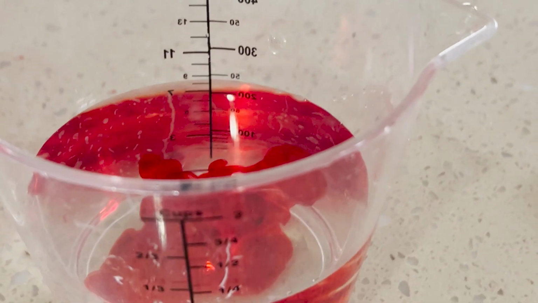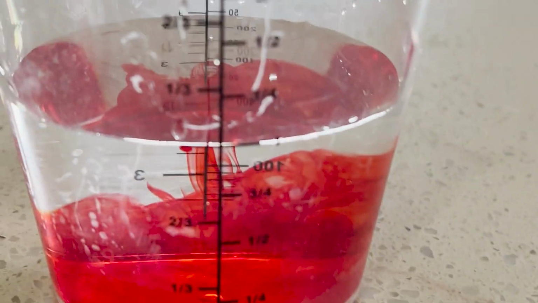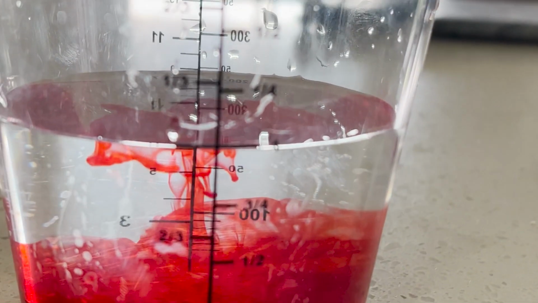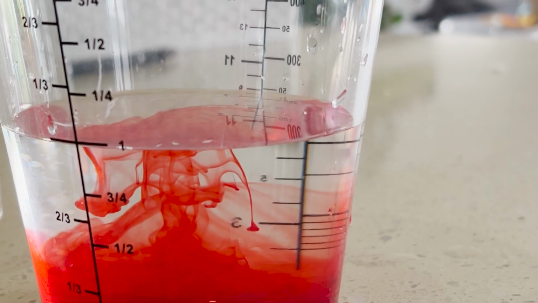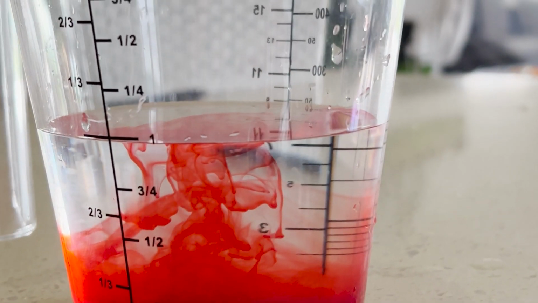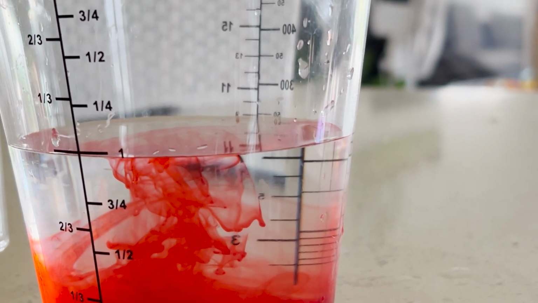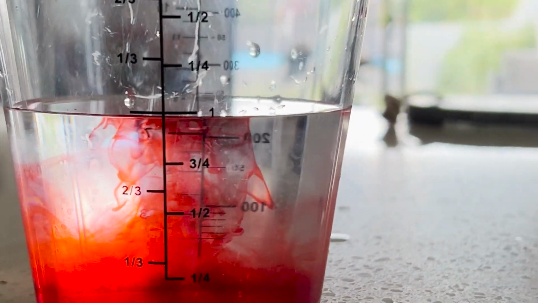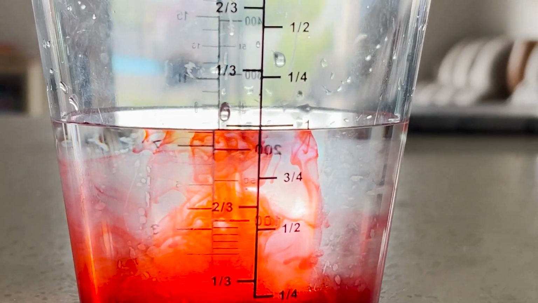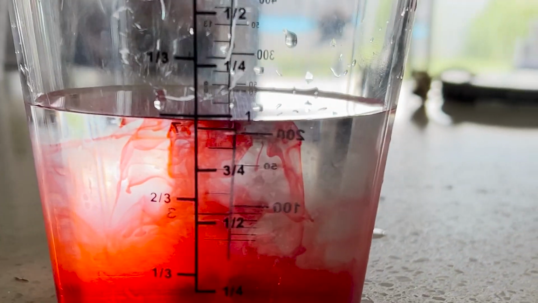1, 2, 3, 4, 5, 6, 7, 8, 9, 10. Okay, it's going relatively slow here. You can see that we're at around about 14, 15, 16. It's probably diffused halfway through this water.